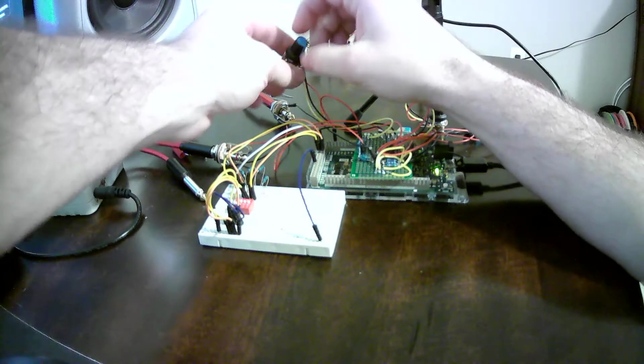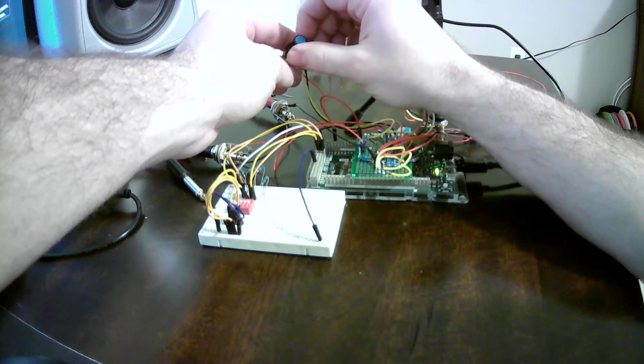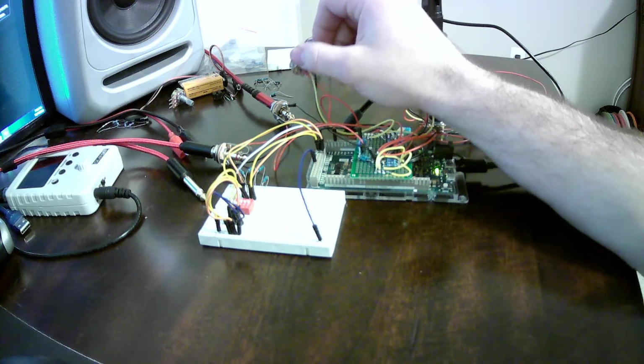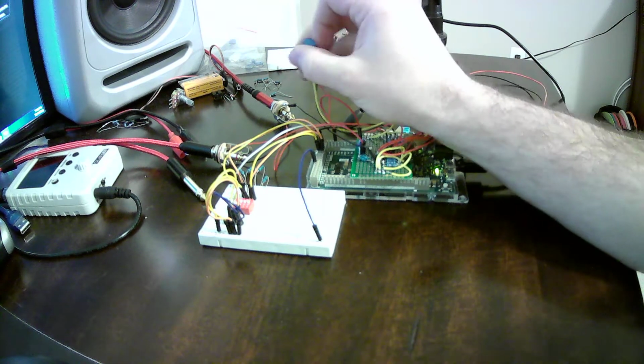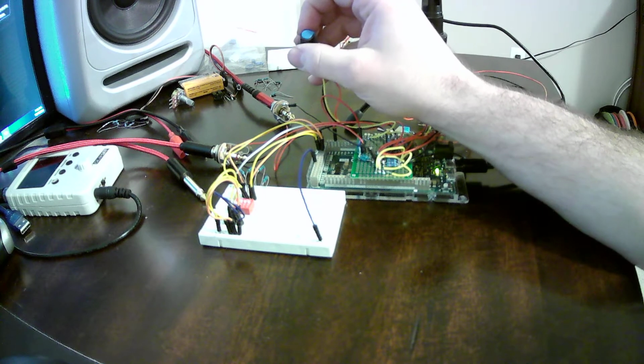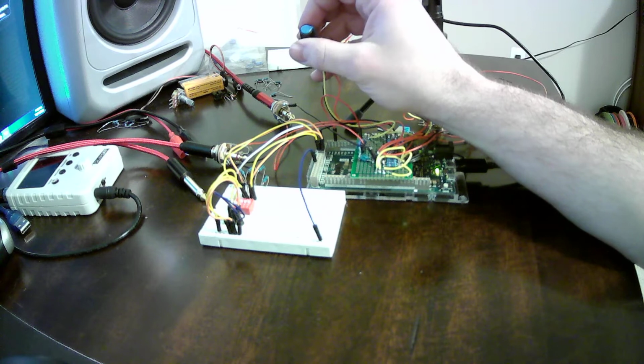Okay, and last but not least is the band reject filter. So this changes what center frequency the band reject filter is centered at. It'll only reject a certain short range of frequencies.